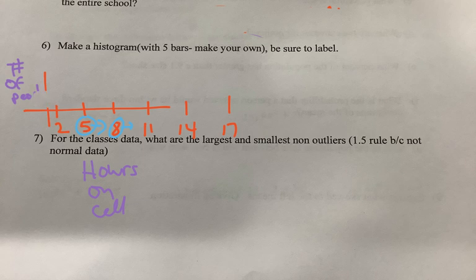10 numbers that fall between 2 and 4. So 2 and 4, there's 10 numbers. So count that up. 1, 2, 3, 4, 5, 6, 7, 8, 9, 10. I think that's 10. So I'm going to make my bar up to 2 to 4. That's 10. And then I'm going to count from 5 to 8. So again, 5 was not included in this first bar because it goes to the right of it.